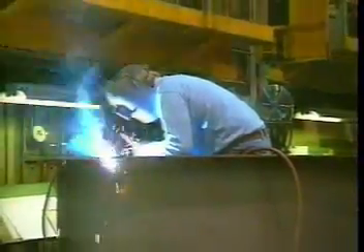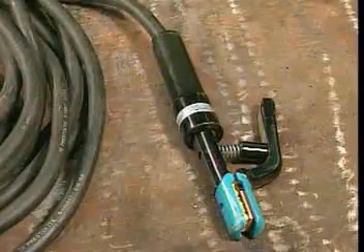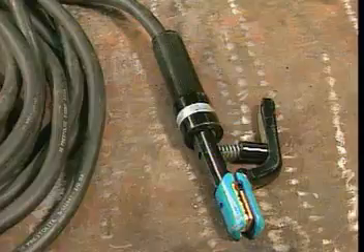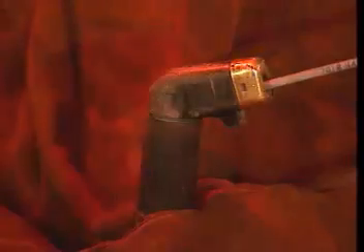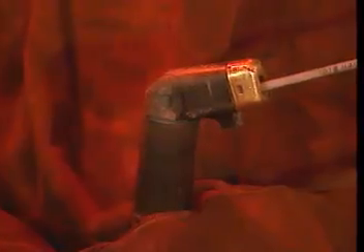This particular electrode holder is used for shielded metal arc welding. The electrode holder is controlled by hand to form the weld. The grip or handle of the electrode holder is insulated to prevent the welder from getting shocked. The electrode fits securely into the end of the electrode holder. It is the tip of the electrode that conducts the electricity to the metal being welded.